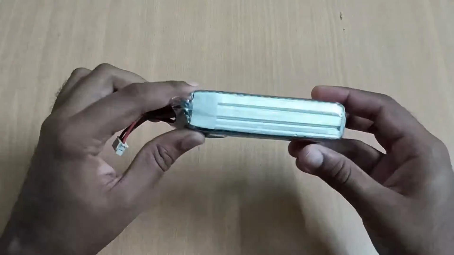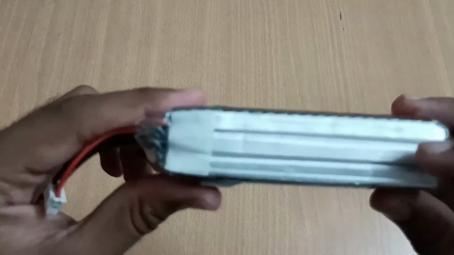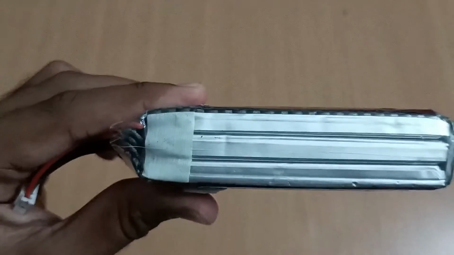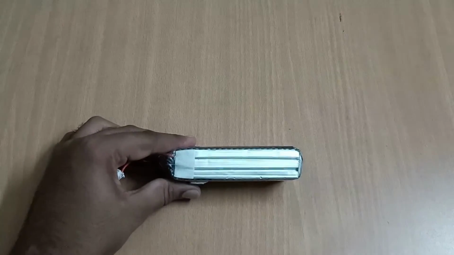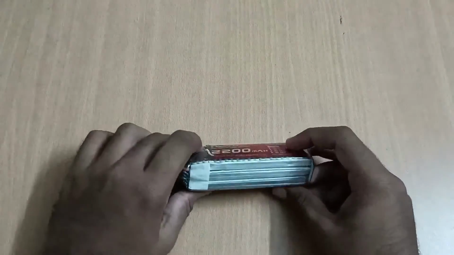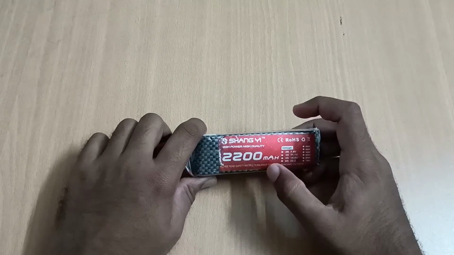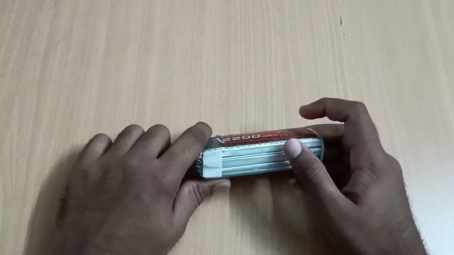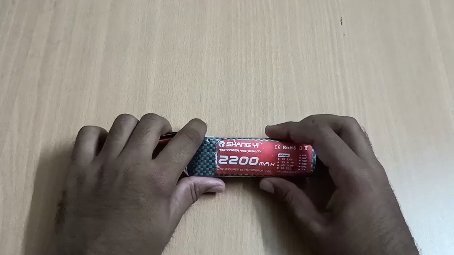You can see there are 3 cells here: this is cell 1, this is cell 2, and this is cell 3. The capacity of this battery is 2200 milliampere hour, the voltage is 11.1 volts, and the discharge rate of this battery is 30C.